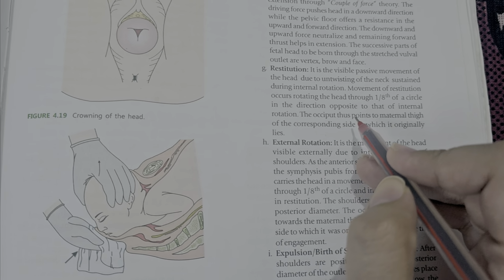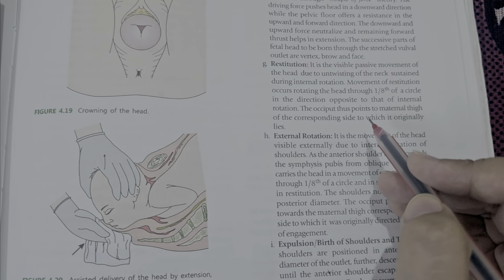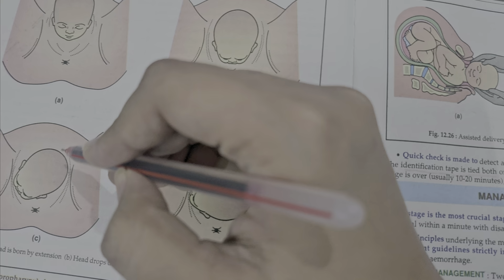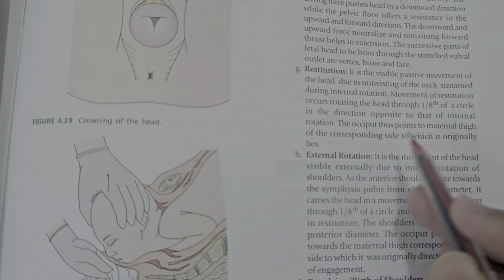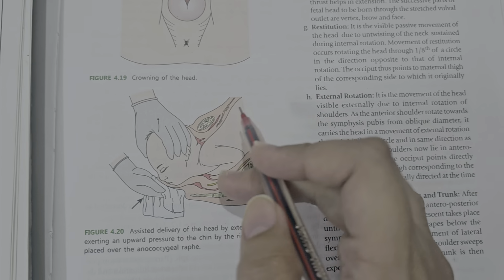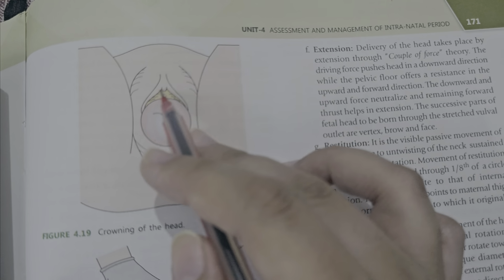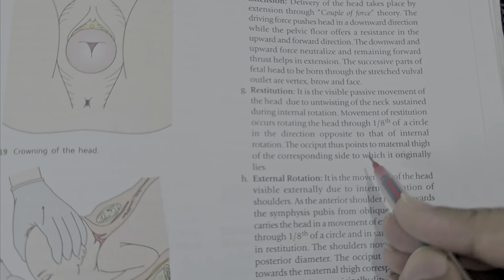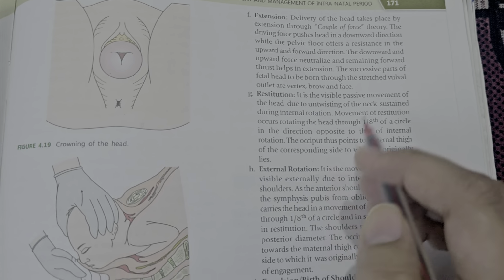The occiput part points to the maternal thigh of the corresponding side to which it was originally lying.